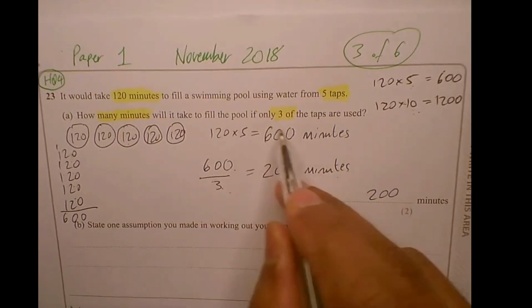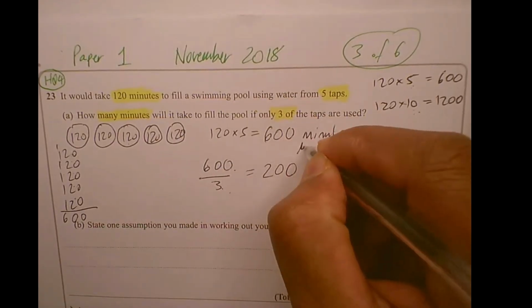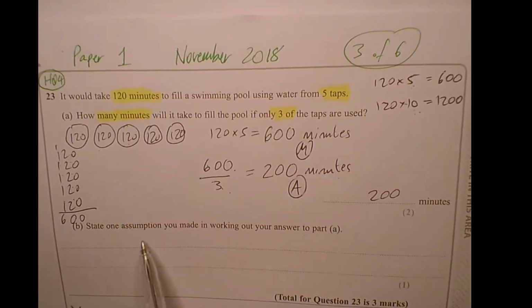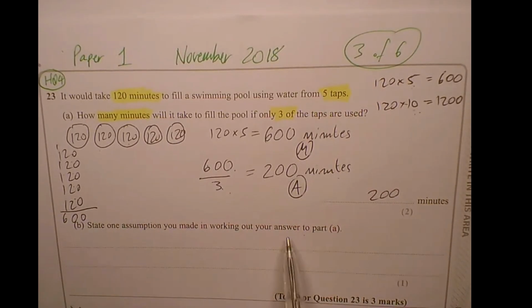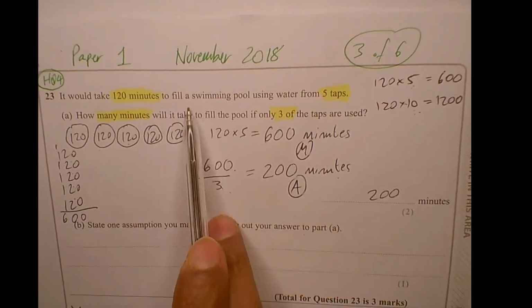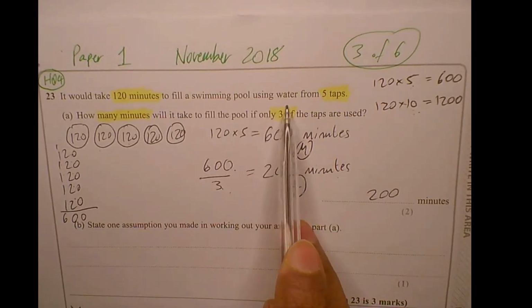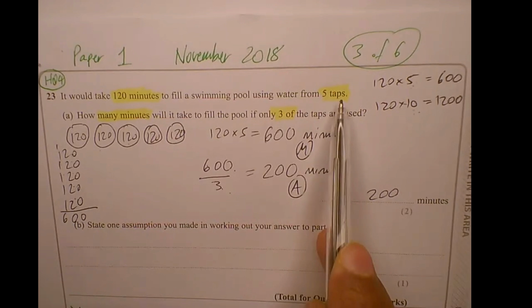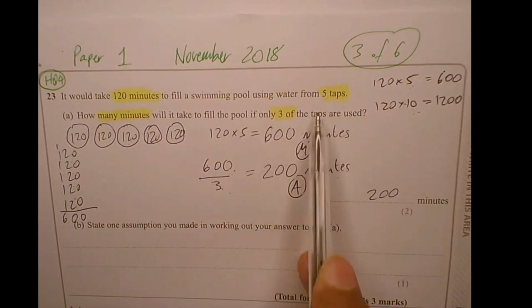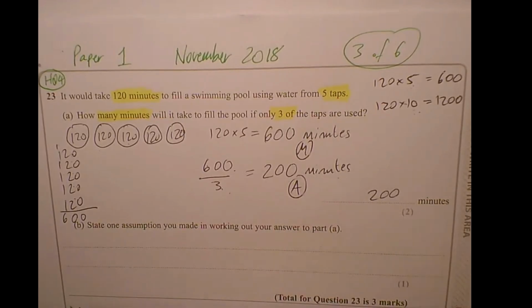And again, having this working out is a method mark, and having 200 is your accuracy mark. State one assumption that you made in working out your answer to part A. So let's think about the context of this question. It would take 120 minutes to fill a swimming pool using water from 5 taps. So, and I'm now using 3 taps. So what is important is how the water is coming out from the tap.